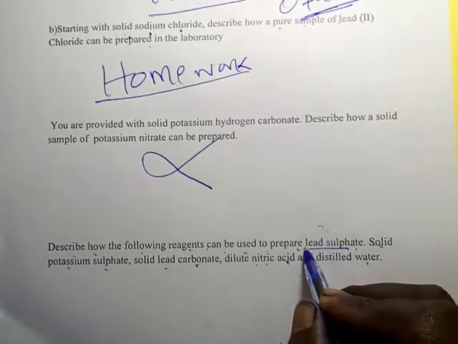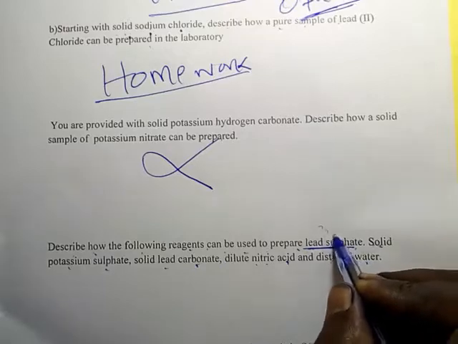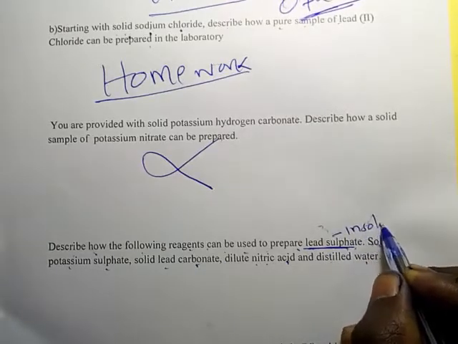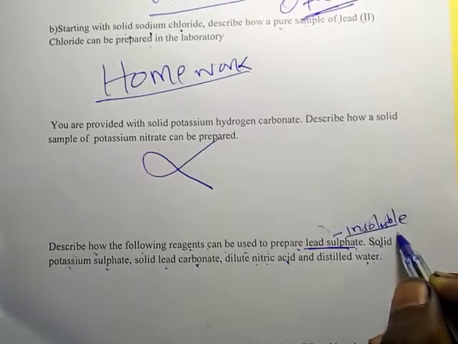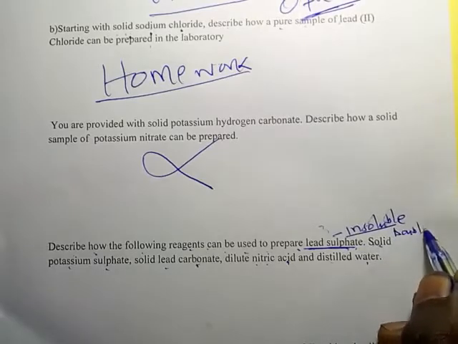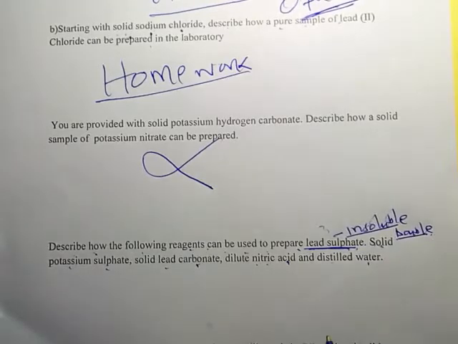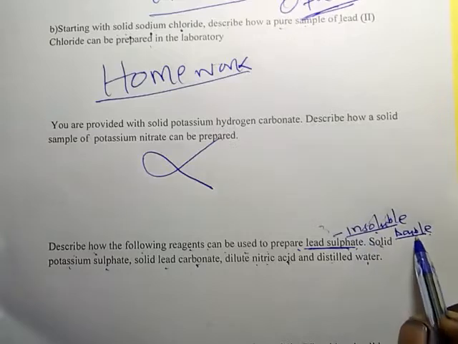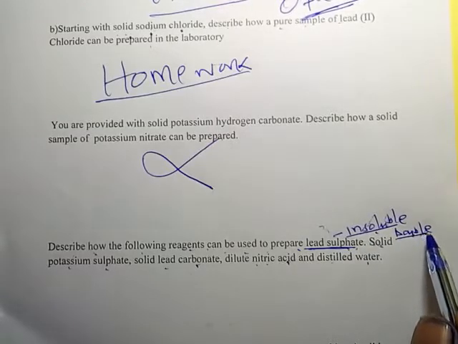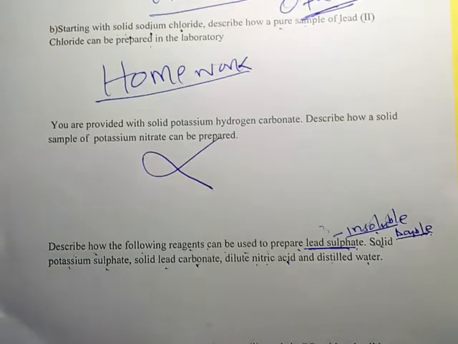We are preparing lead sulfate. Lead sulfate is insoluble. So if it is insoluble, the reaction is double decomposition. If we are preparing an insoluble salt, we must use the precipitation reaction. We are precipitating out a white precipitate.